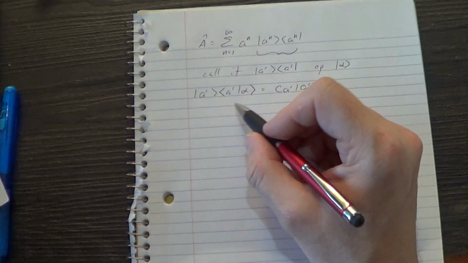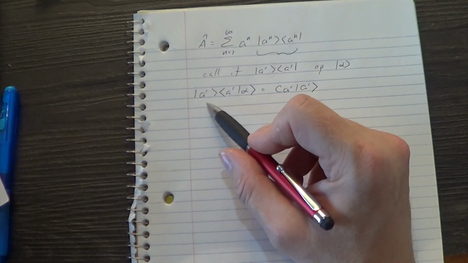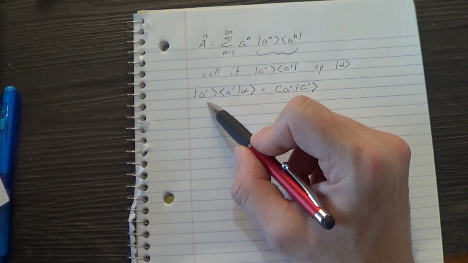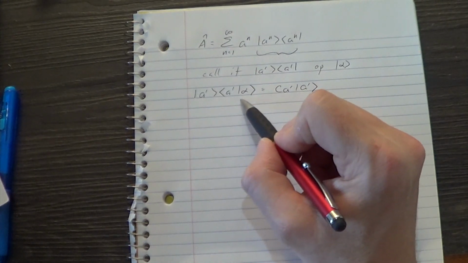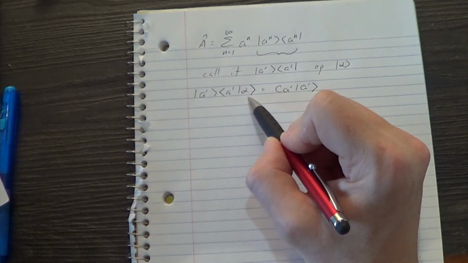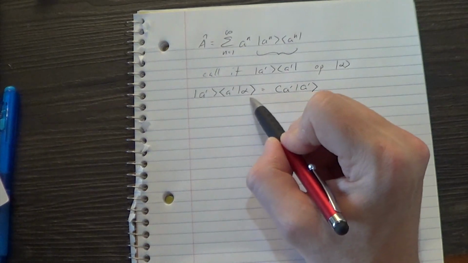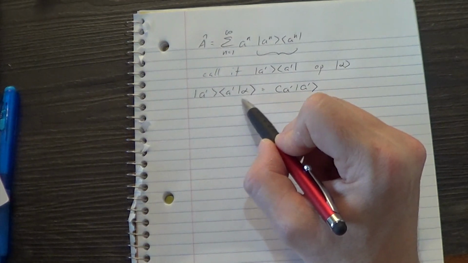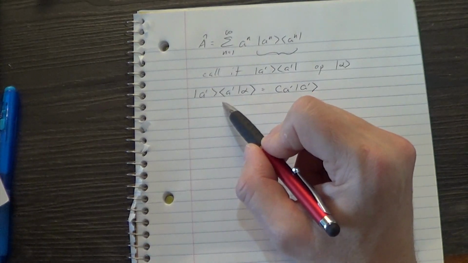Now, in terms of your sophistication with quantum, let me give you the right description of what just happened. What you say is that this operator selects the component of the alpha state that's parallel to the a prime state. Or let me say that again. This operator selects the component of this alpha state that is parallel to the ground state.